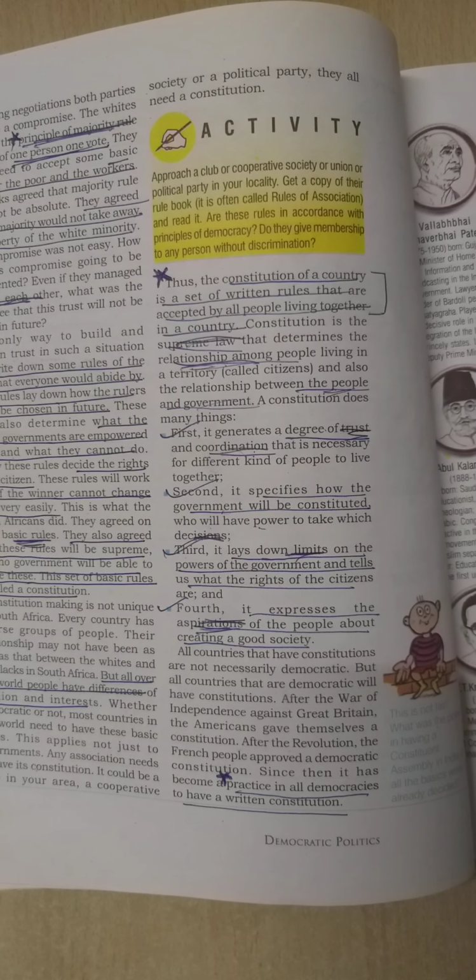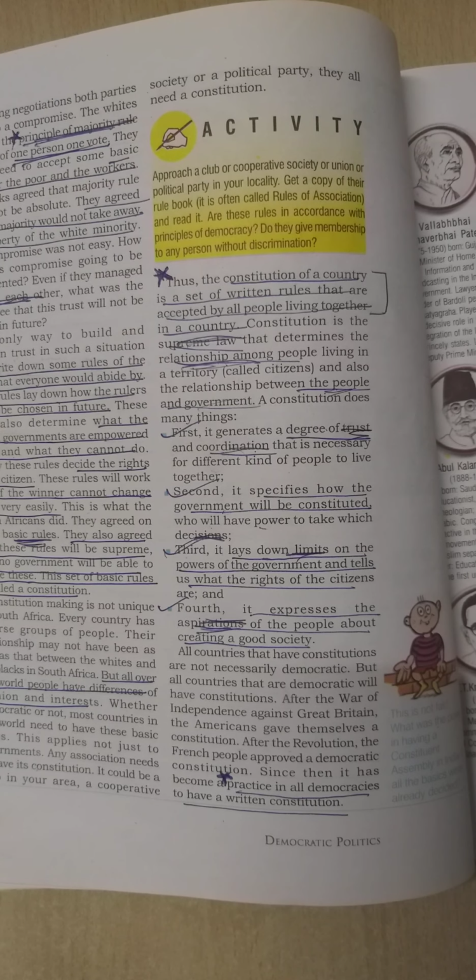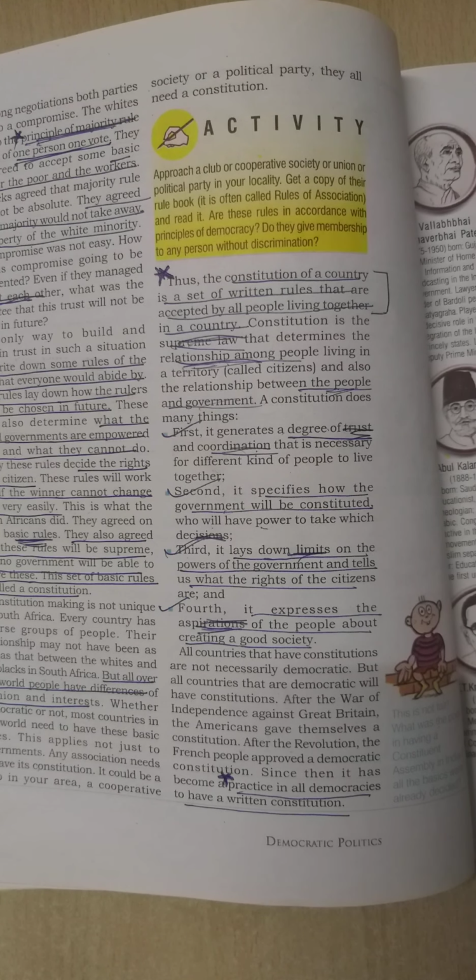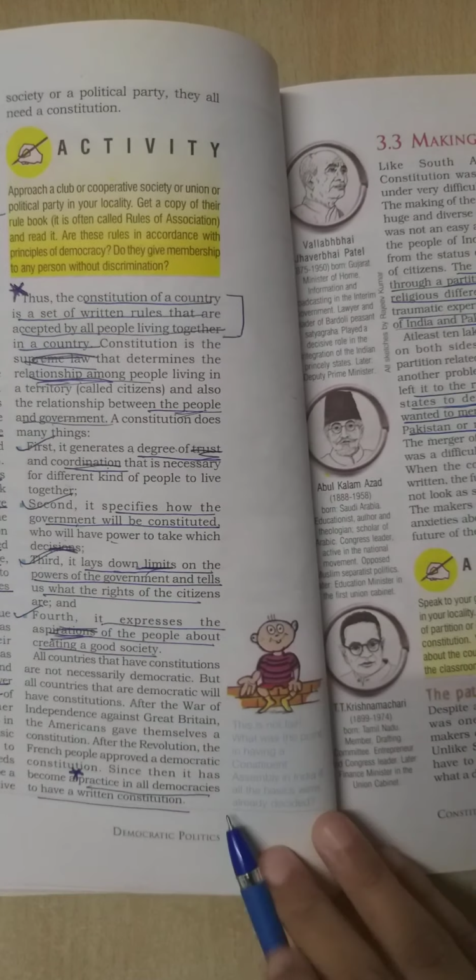But if you are a democratic country, it has been seen worldwide, whether we talk about France, America, or any democratic country that has fought for its independence, they all have a written constitution after becoming a democracy.